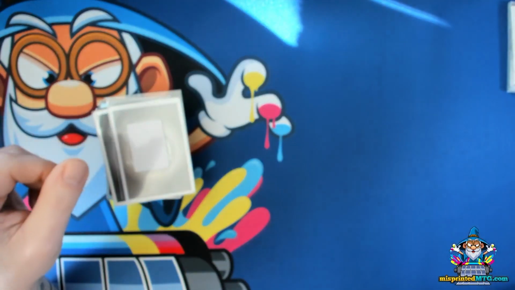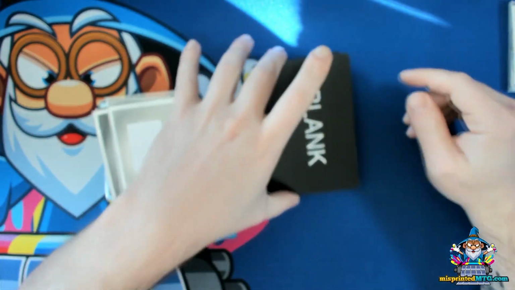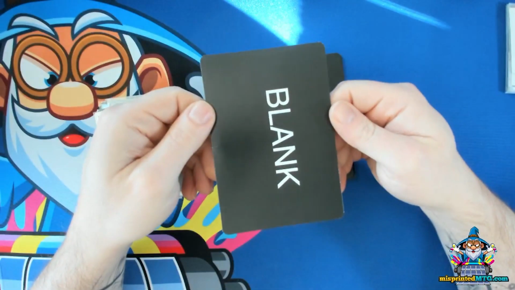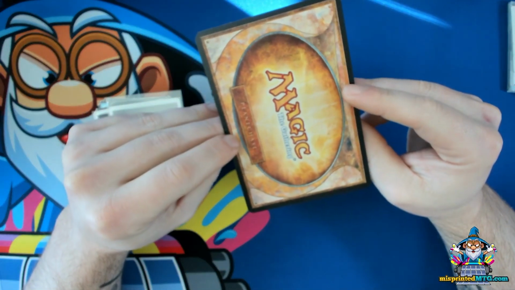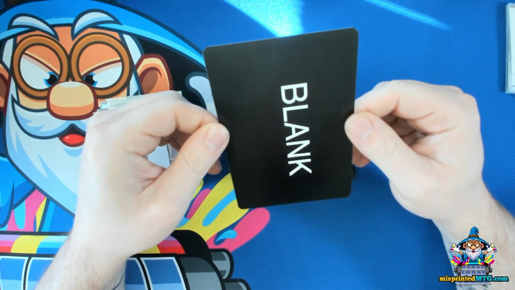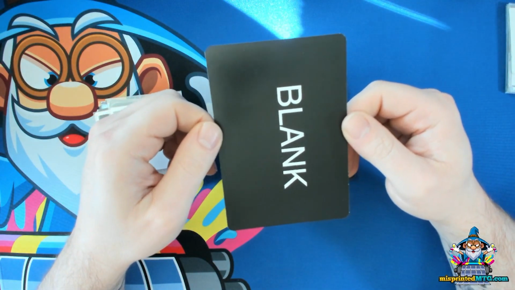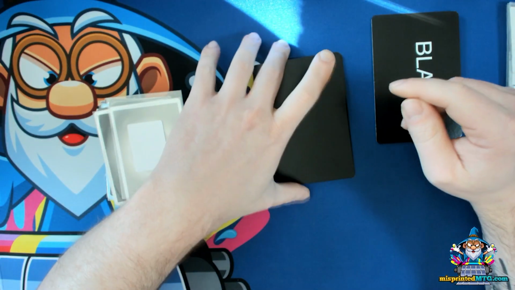Kind of on the opposite end of the spectrum, we've got our oversized fillers. So we've got a blank filler on the front with a plain chase back. These things are really cool. They used to be a lot more common than they are now. They're pretty hard to find. I think they kind of found their forever homes.